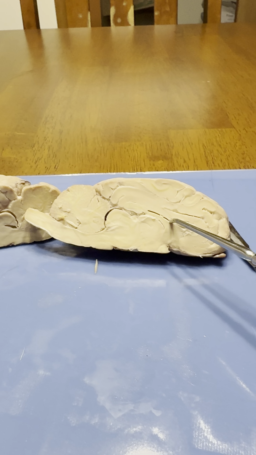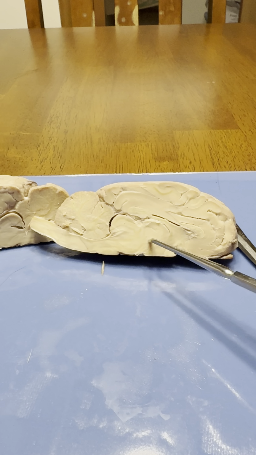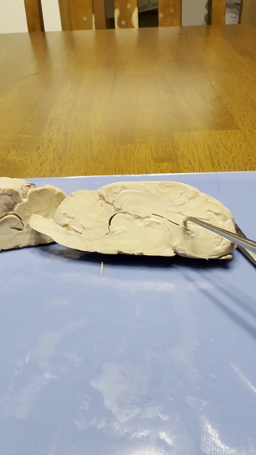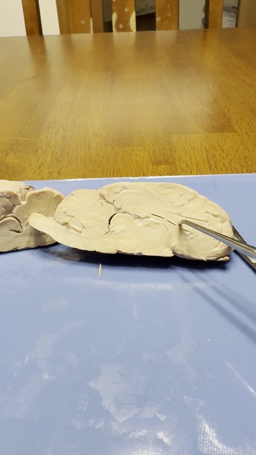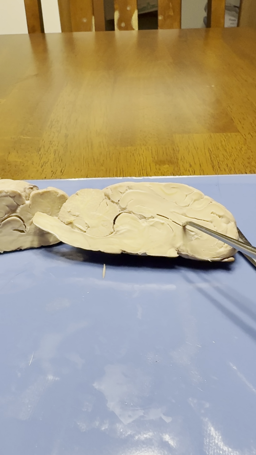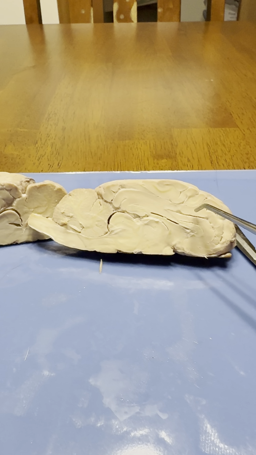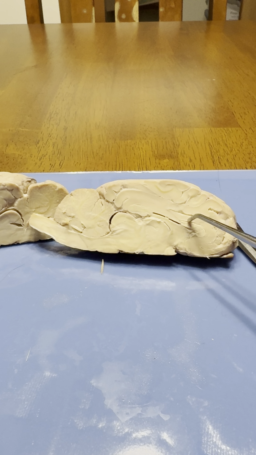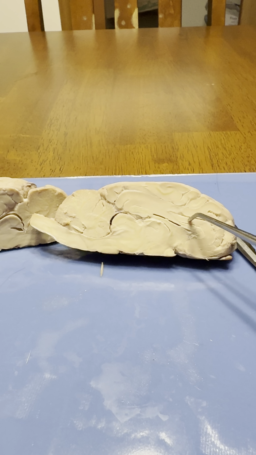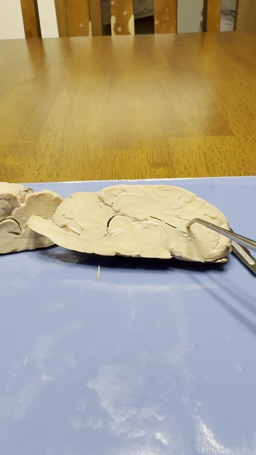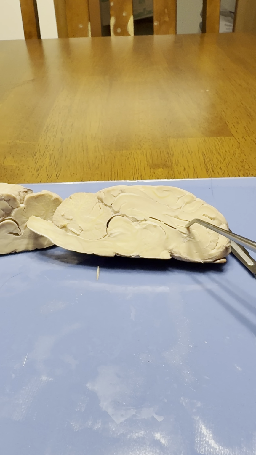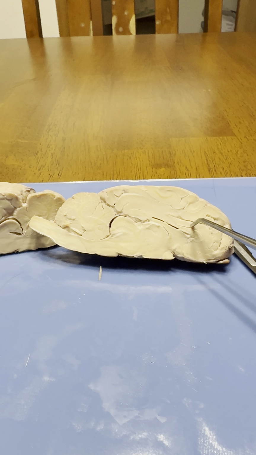And then above it, right here, you have the gyrus, which is one of the folds. And then right above it, right here, this line right here, is a sulcus, which is a groove between gyri of the brain.